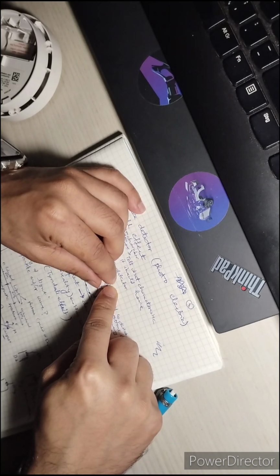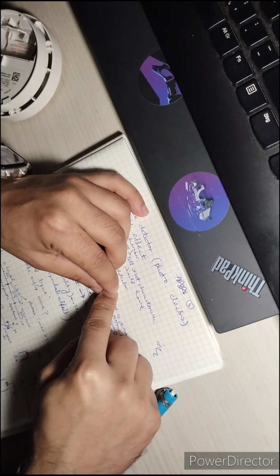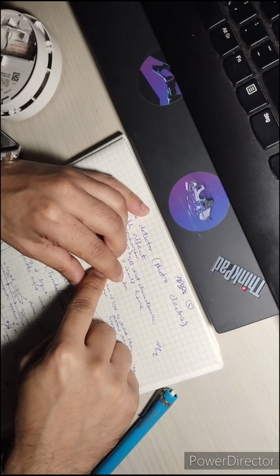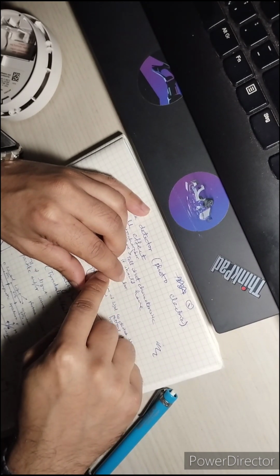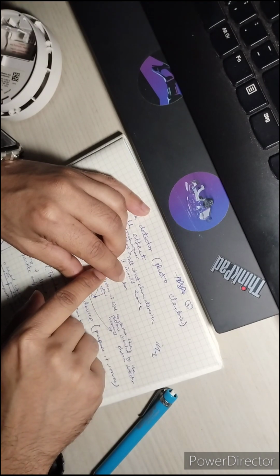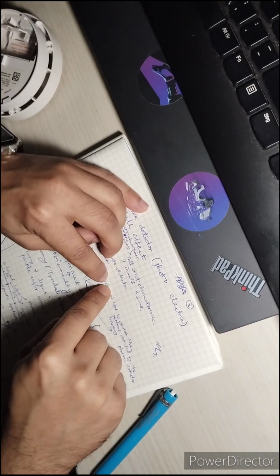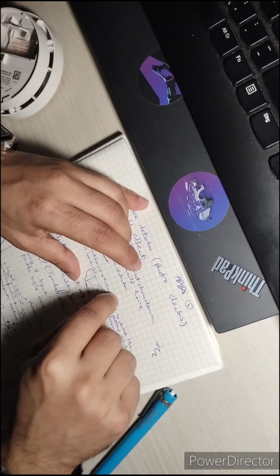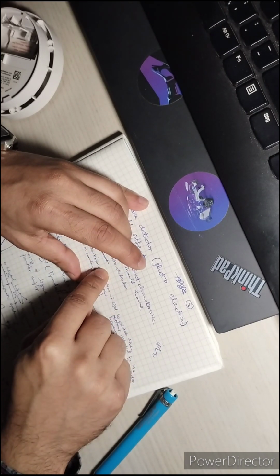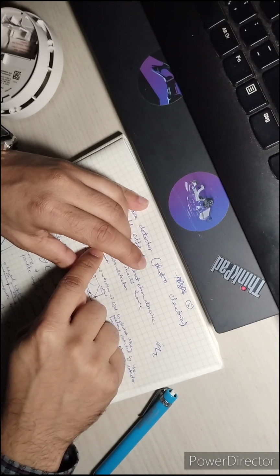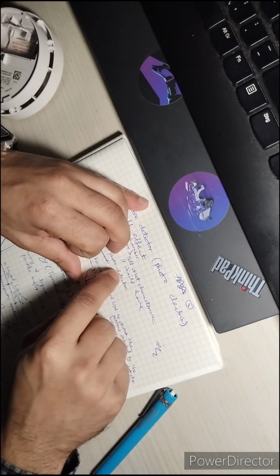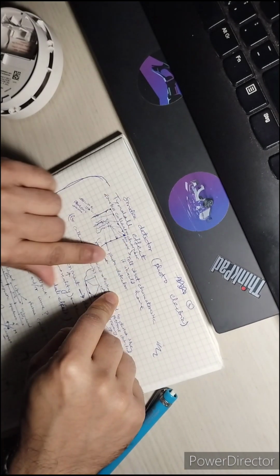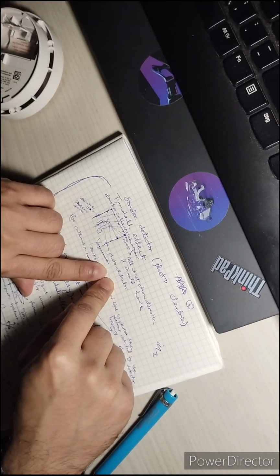The energy could be absorbed by the electron to reach a higher energy state. It could still be within the atom but in a higher energy state, or it can leave the atom altogether. The electron can escape. So this is one phenomenon that could happen.